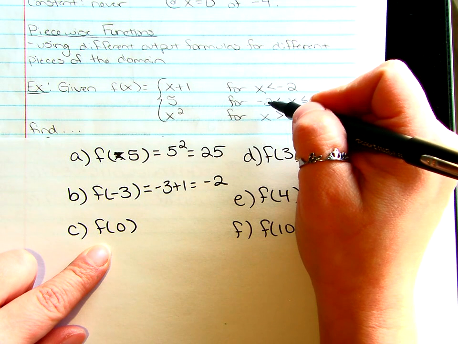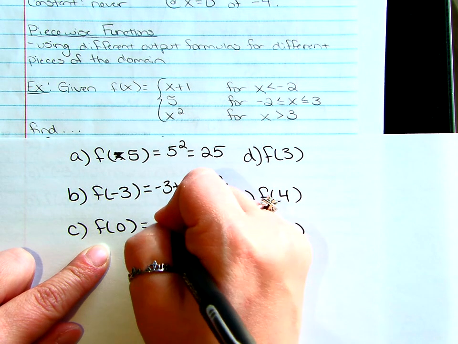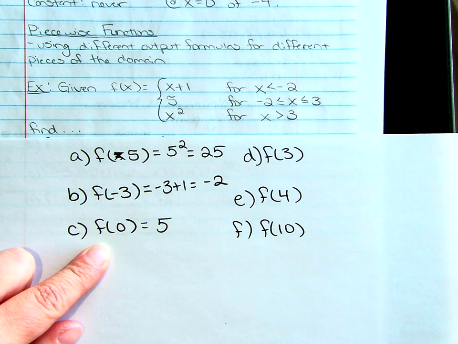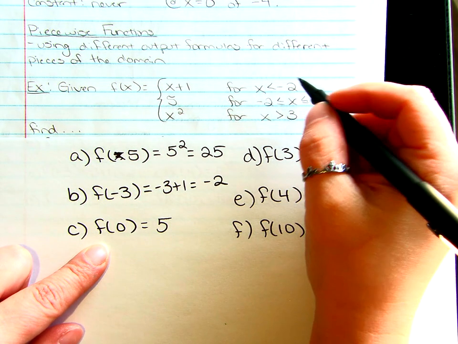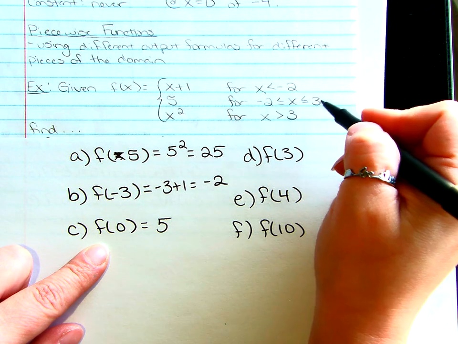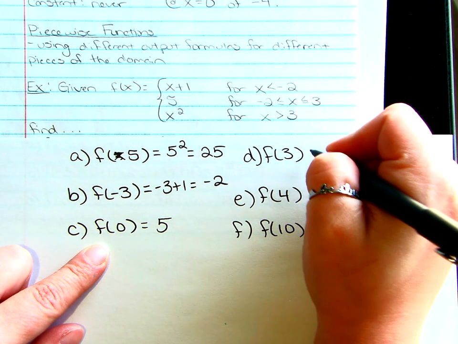So what is f of 0? 5, yeah. There's nothing to plug into because it is a constant function. What about f of 3? It's also 5 because if it lies between negative 2 and 3 where it's less than or equal to 3, so it's still going to be 5. We have to look at those inequality symbols.